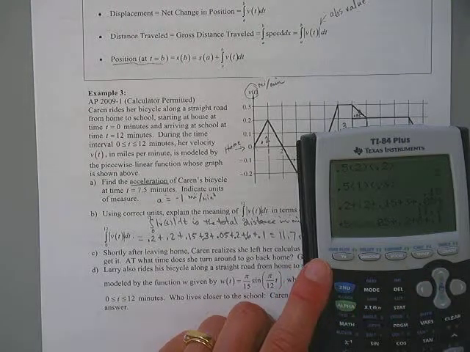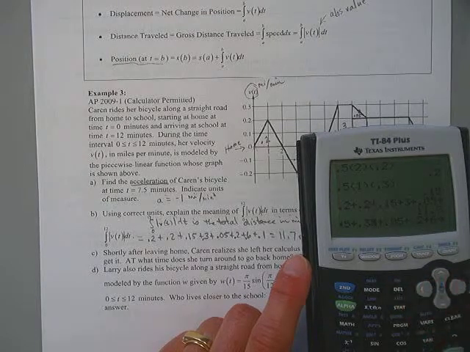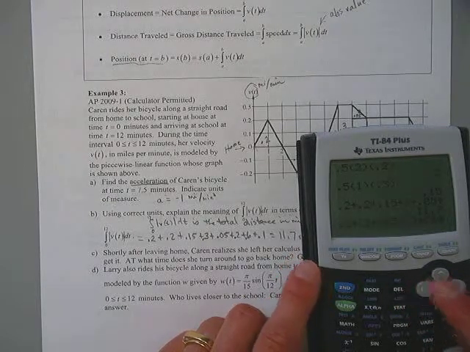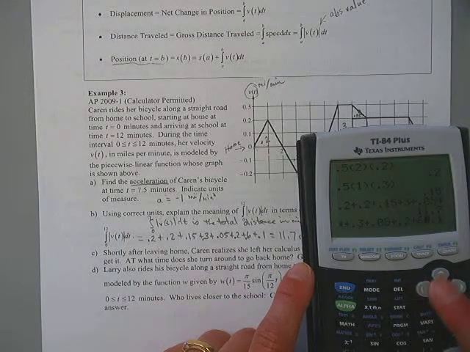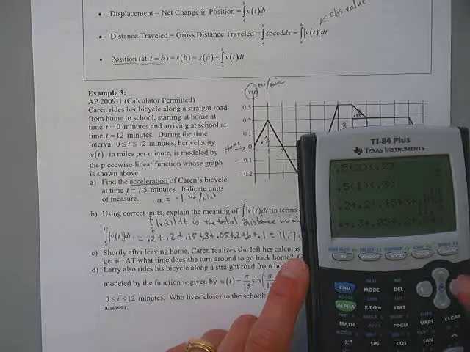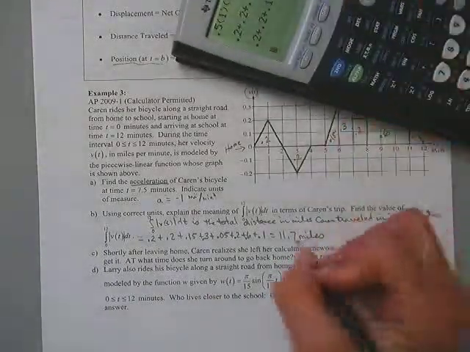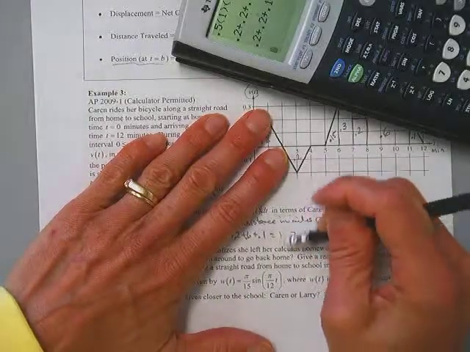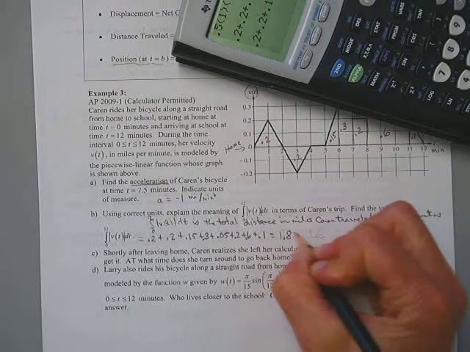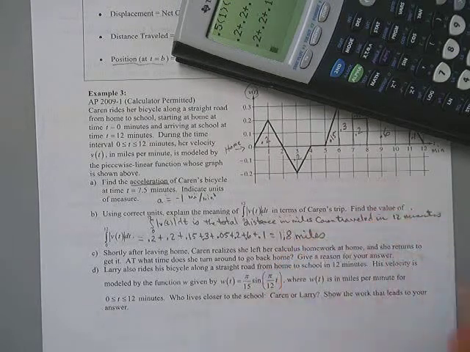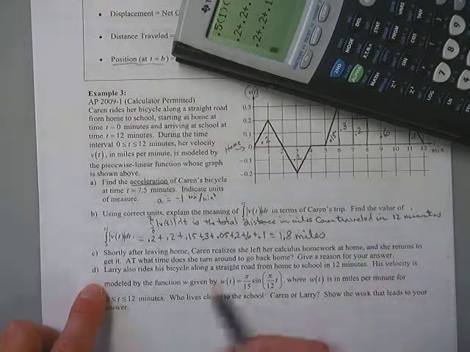Let's see here. Do I have them all? Yeah, 0.3. What else was I supposed to put a point in front of? The 6. And that's it. 1.8. Yeah, that makes a little more sense. She's still going pretty hard.